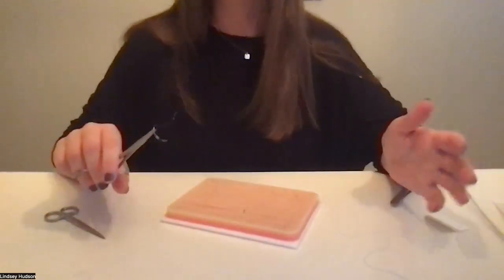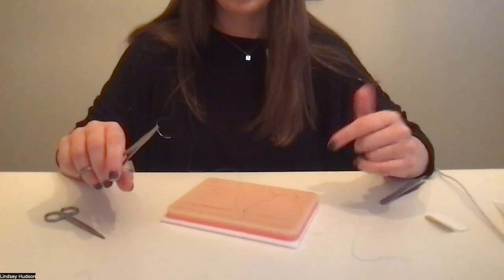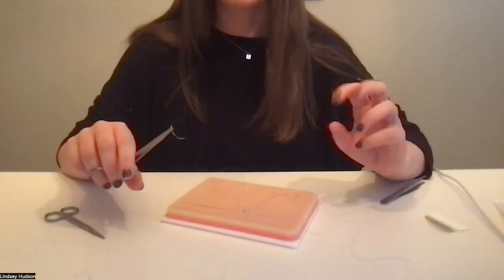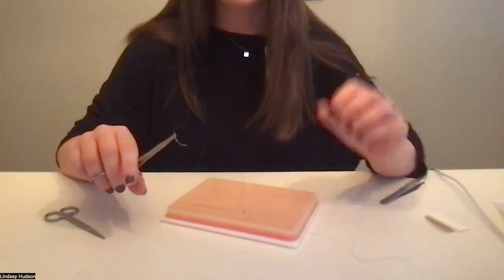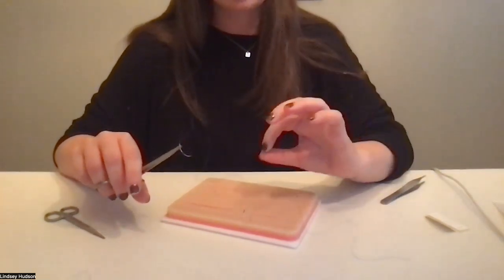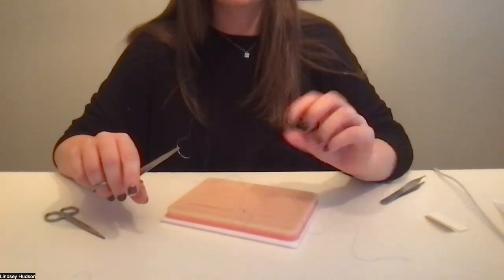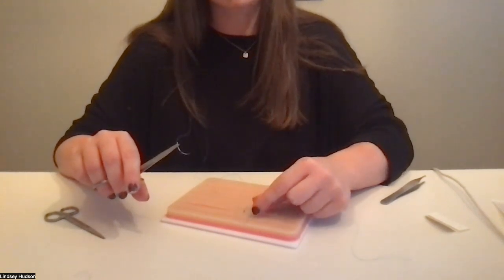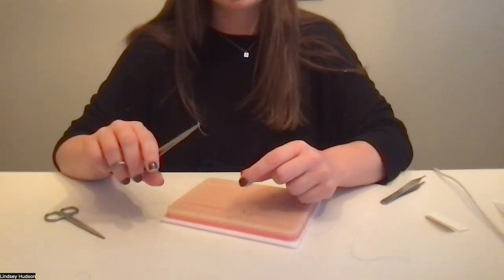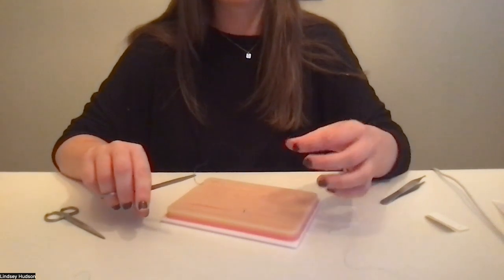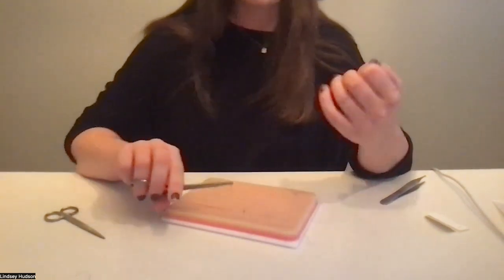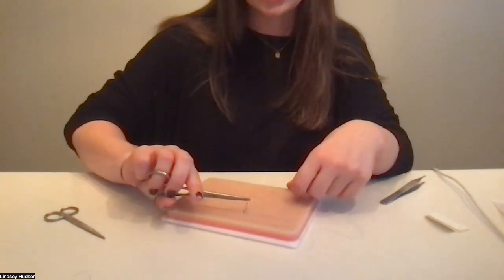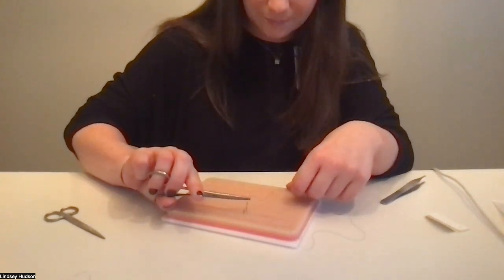It really also does depend on the wound and how deep it is, and how much pulling the sutures will do. You don't want to do them too close together or too far apart, because you do want that skin approximated throughout, but you don't want it so close and so tight that it's going to pull on the skin and cause pain. And also you want to try and reduce any kind of scarring if you can.